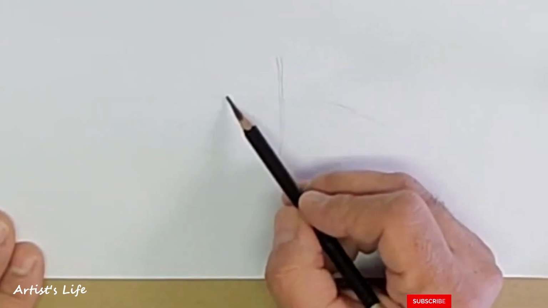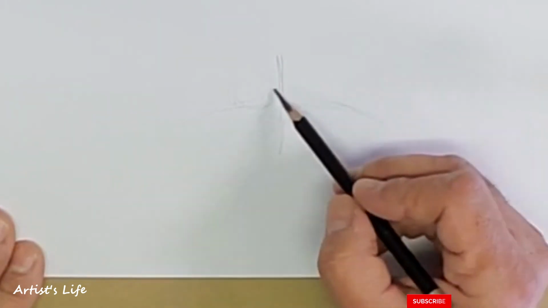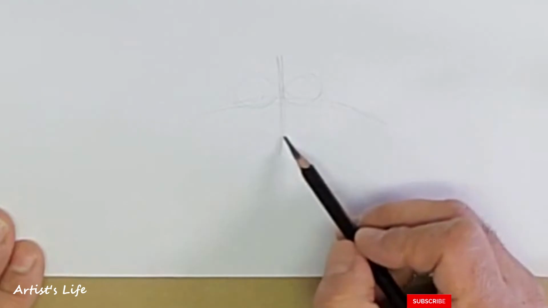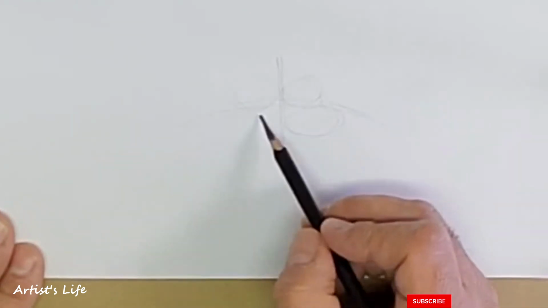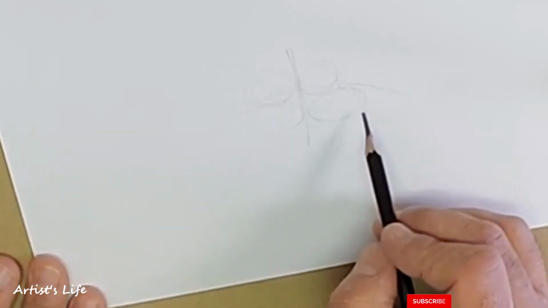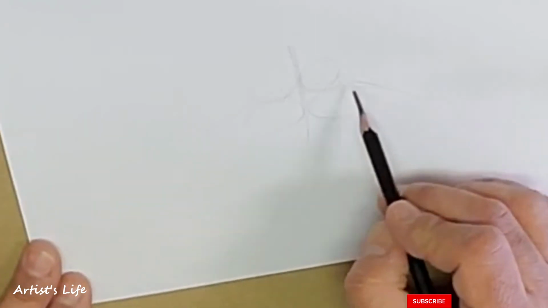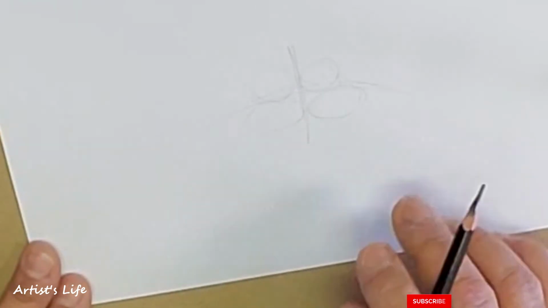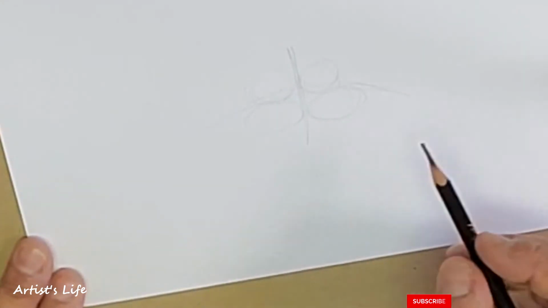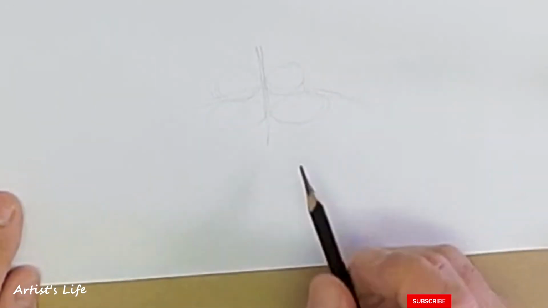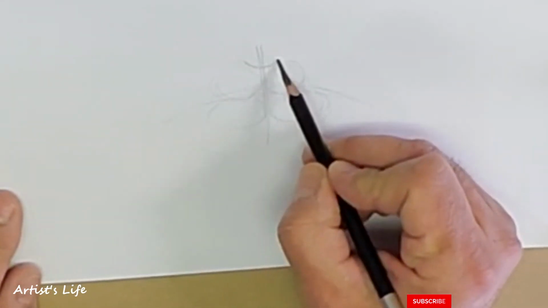Now I like to break this into just shapes, okay? So here, the lower lips being a little bit fuller would obviously have larger shapes, and then once you have this, everything else is sort of like outlining.